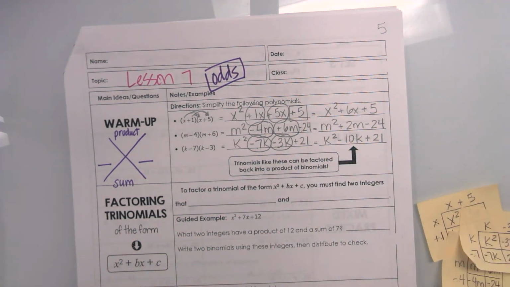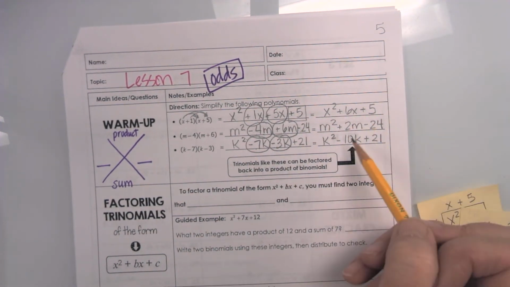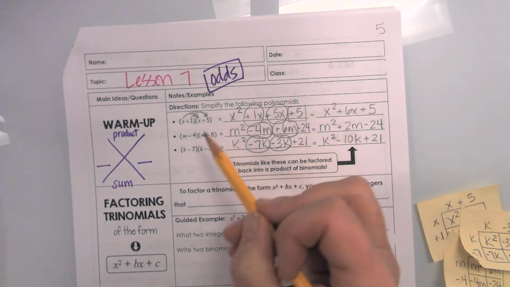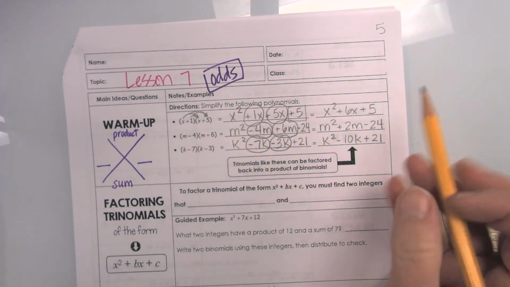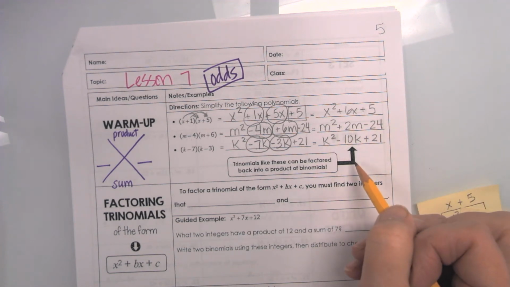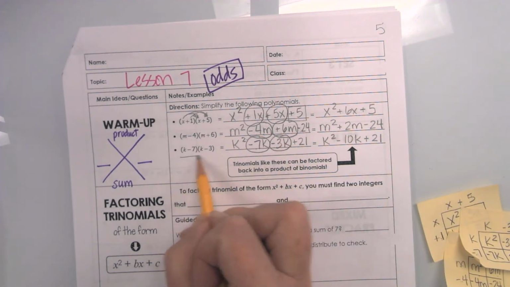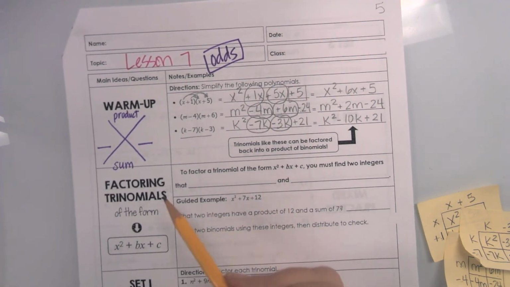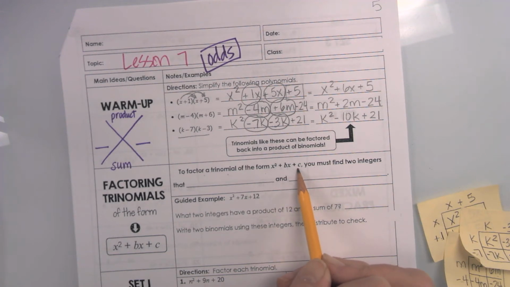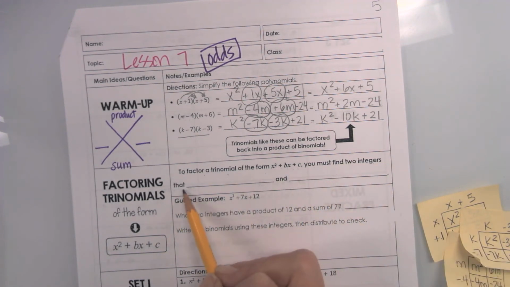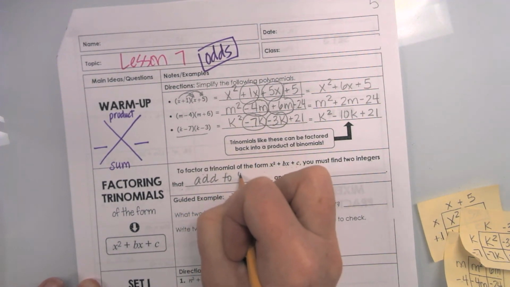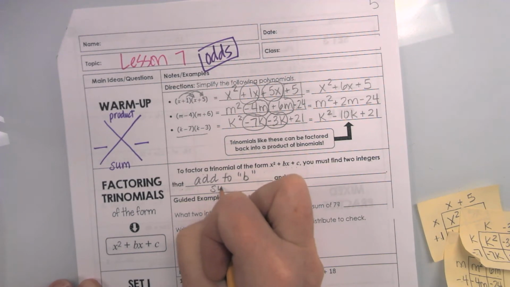Now, what's interesting is today's skill is actually to work backwards. Last week, we were working on simplifying polynomials. Now we're going to take these simplified polynomials and factor them back into this form. So that is our skill today. To factor a trinomial of the form x squared plus bx plus c, you must first find 2 integers that add to the b number. In other words, this is the sum.